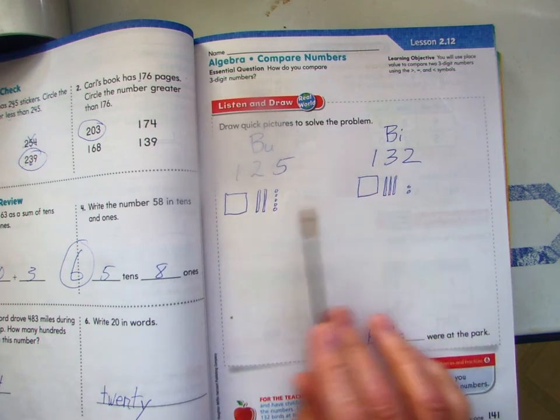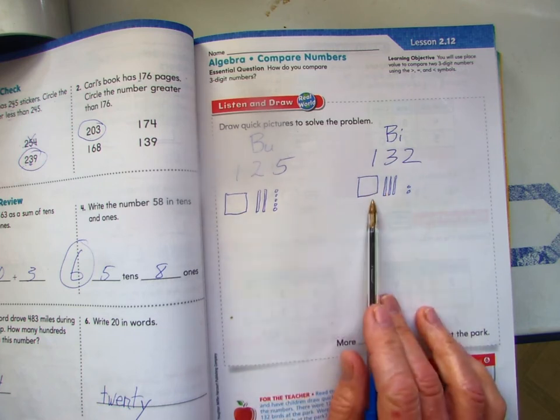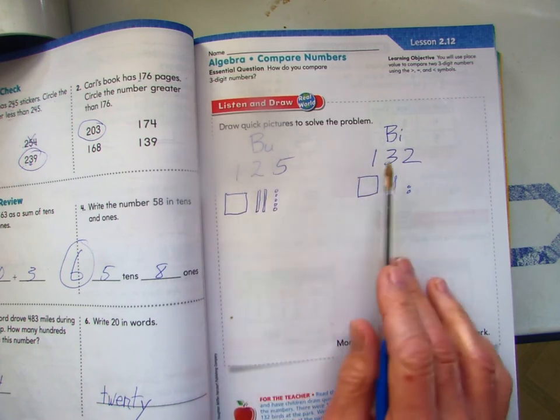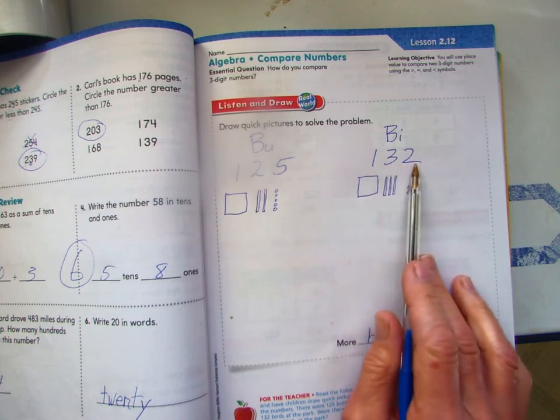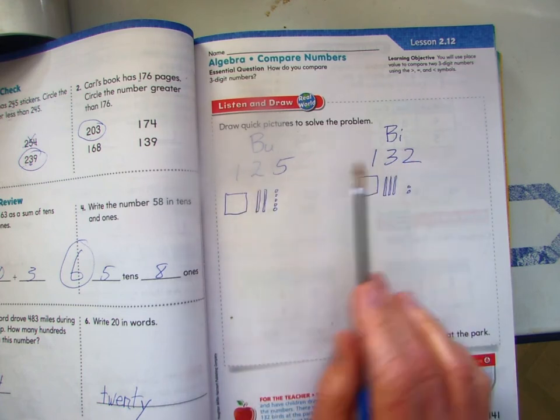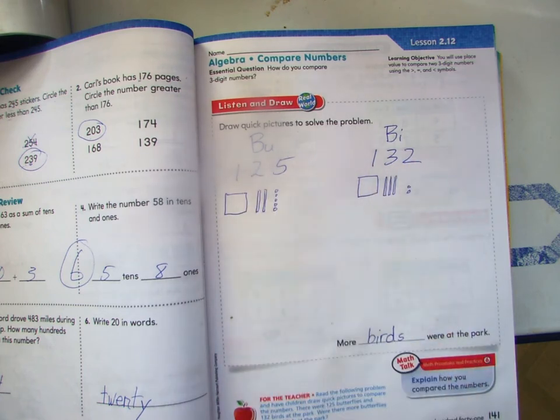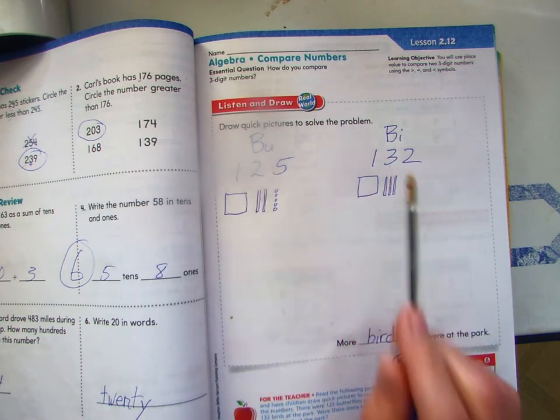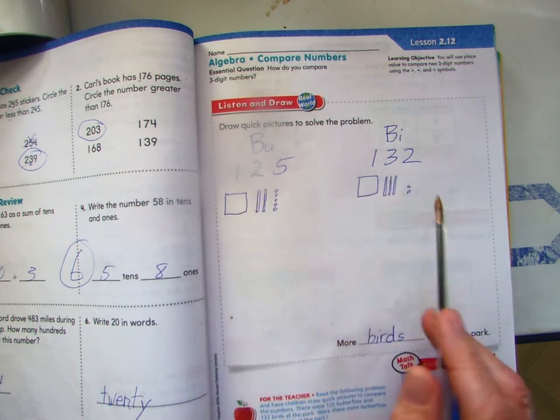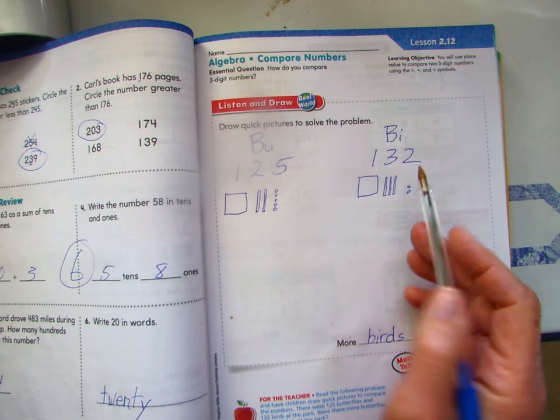Now, we can draw pictures and see which has more, but we shouldn't have to draw pictures. We should be able to look at the numbers to see which has more. ¿Cómo ver los números para saber sin modelos cuál número es mayor?